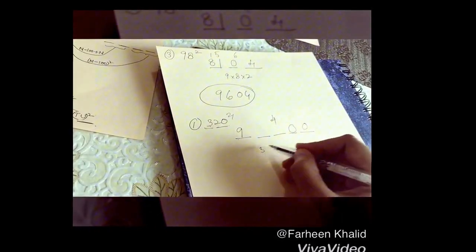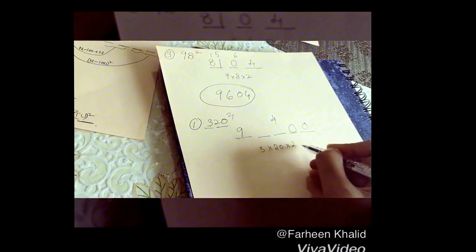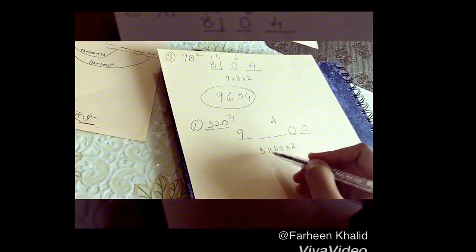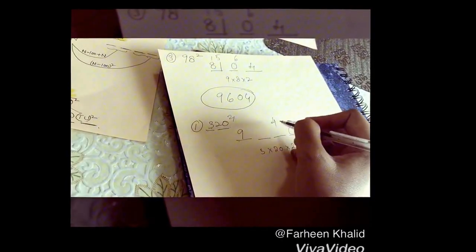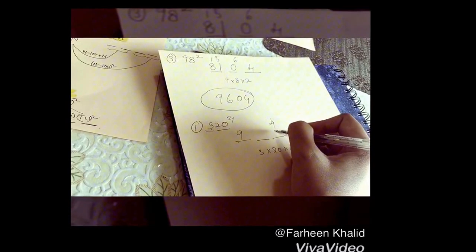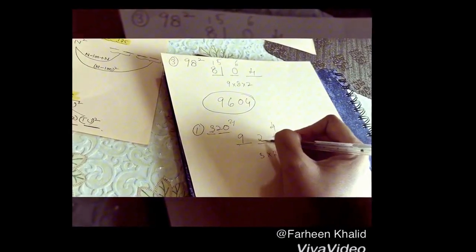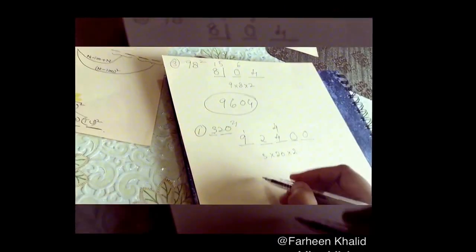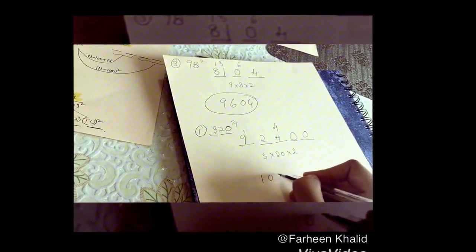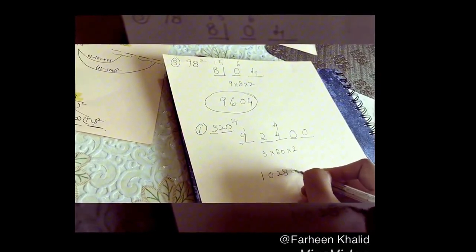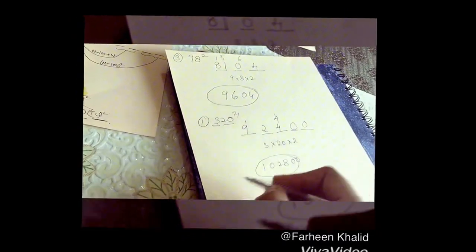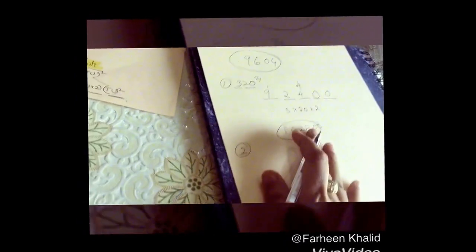So 3 times 20 is 60, 60 times 2 is 120, and the 4 here, so it's 124. So you put the 24 here and the 1 here, so your answer is 102800. That's your answer.